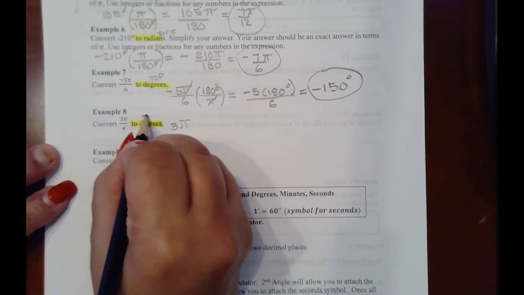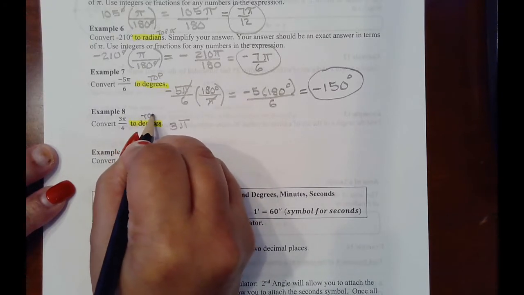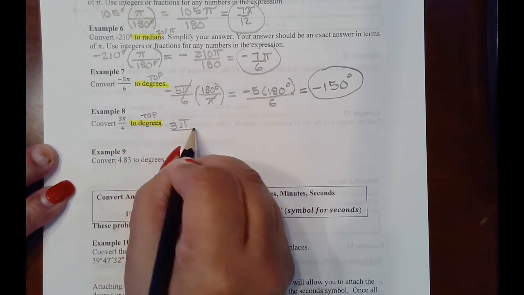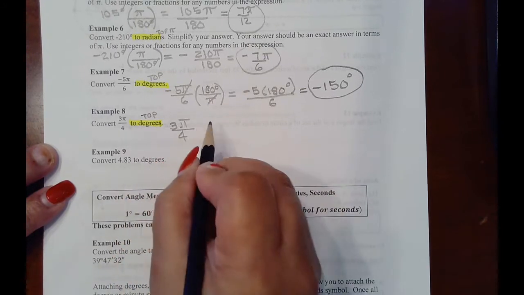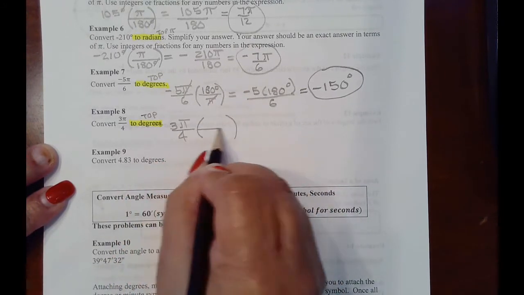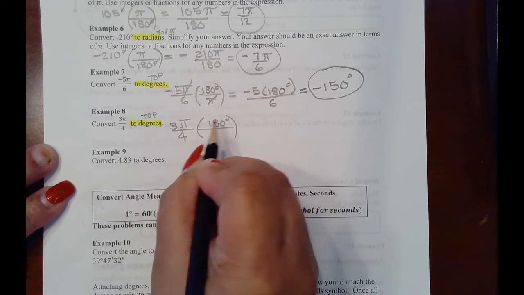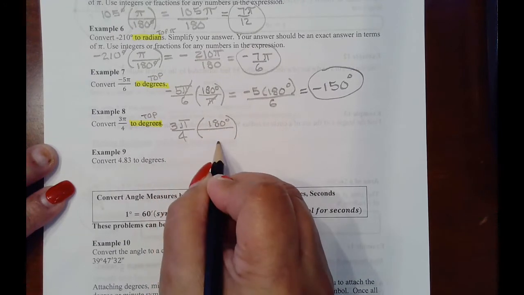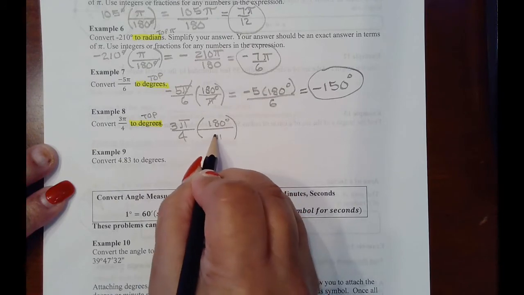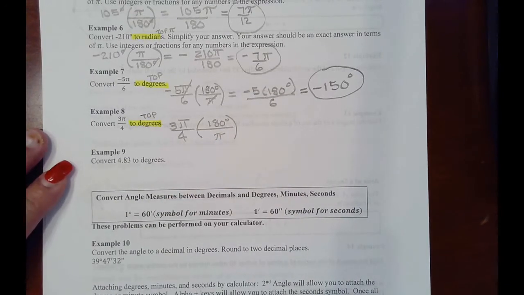And therefore the degree symbol in your little converter fraction should be at the top. Okay, here's your little converter. You want degrees at the top because that's what you're trying to convert to, and then what goes in the denominator is what that 180 is equivalent to.